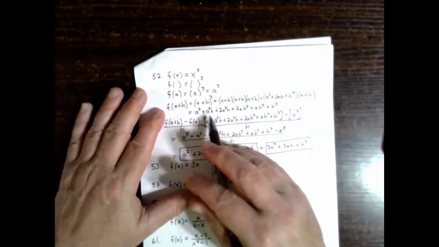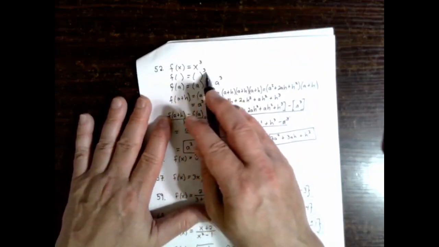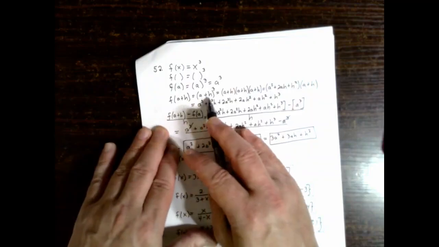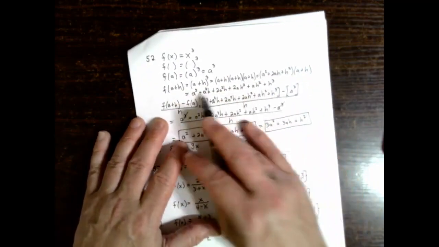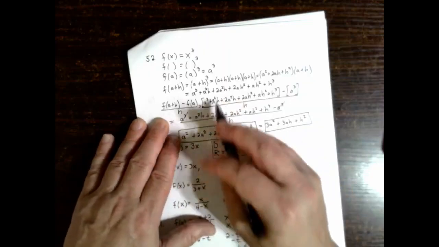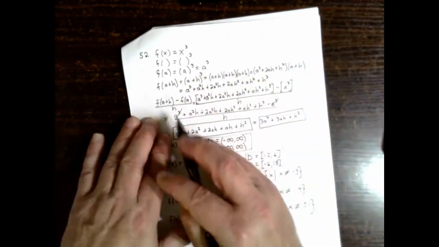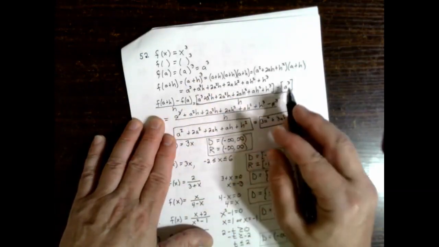52, same idea, it's just a different function. That's f of blank equals blank cubed, so f of a equals a cubed. F of a plus h equals a plus h cubed. Multiplying that out takes a bit of work, but you get this guy here. I actually could have simplified that some more by combining terms, but whatever. So now you write this guy minus that guy.